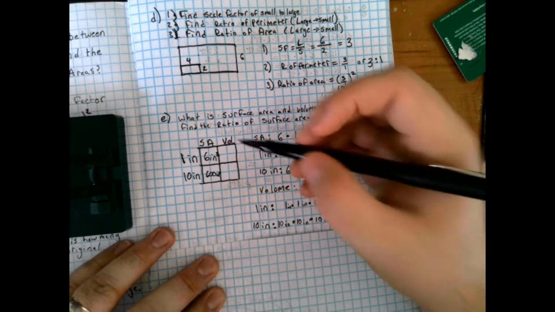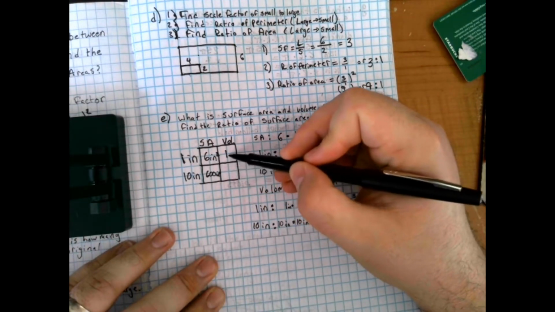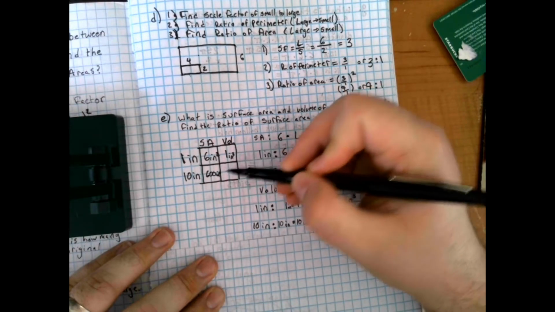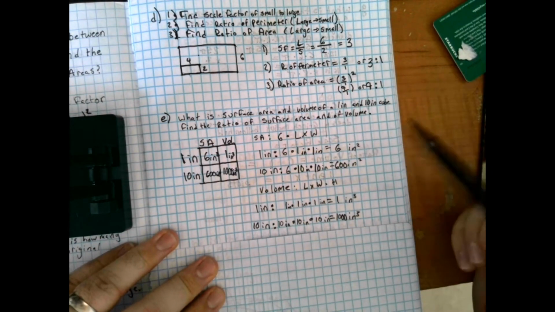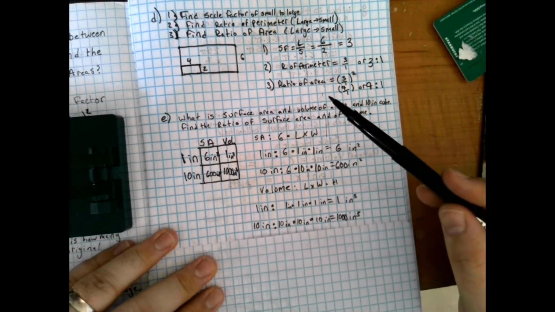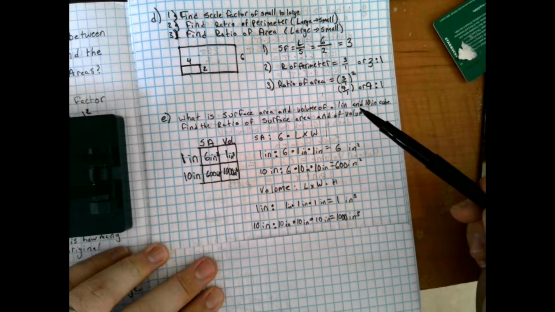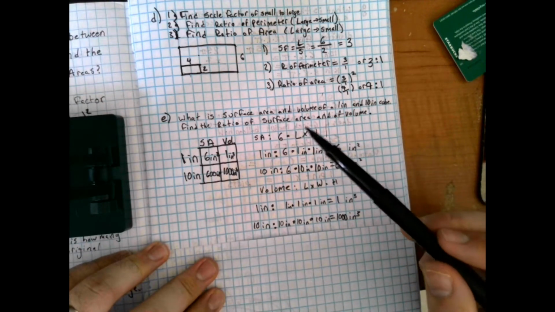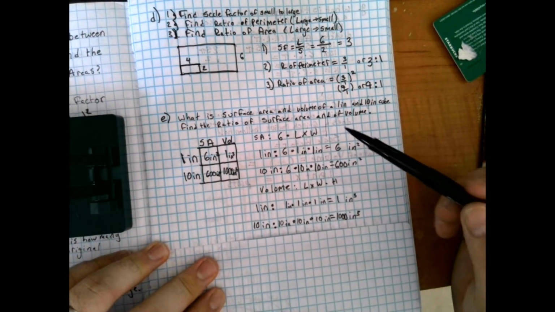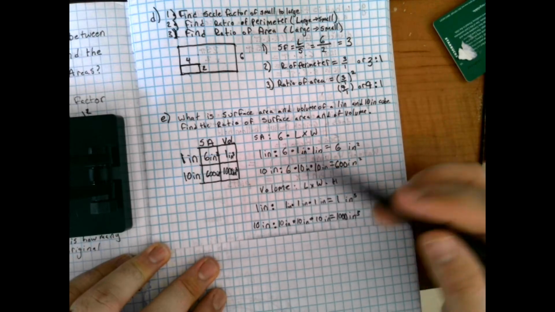Now, when we put these into our table, we're going to have 1 inch cubed and 1,000 inches cubed. That found us the surface area and volume of the two cubes, the 1-inch cube and the 10-inch cube. We're then asked to find the ratio of the surface area between the two cubes and of the volume between the two cubes.